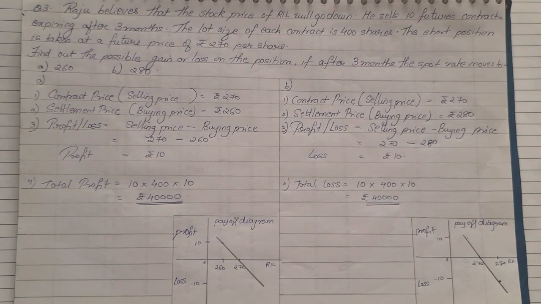Okay, so with that, we have completed solving our third sum, which is based on the chapter hedging, and the problem sum will be known as calculating the future payoff. Okay, I hope everyone has understood all the three different types of sum that we have taken. Again, a very important topic. This consists of around 7 to 8 marks in your paper.